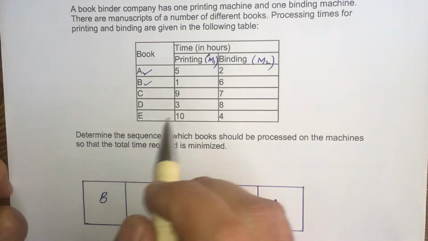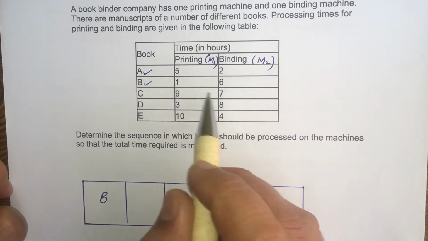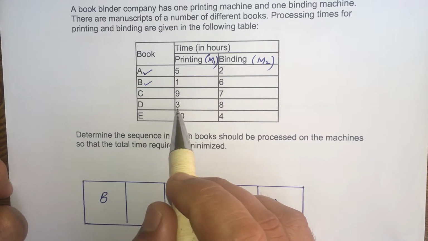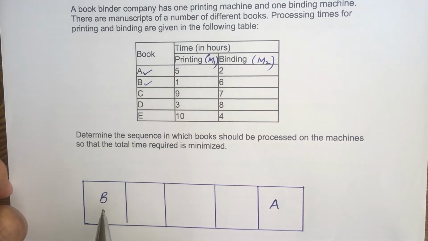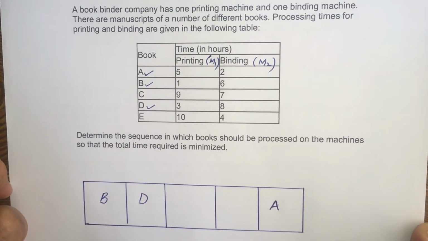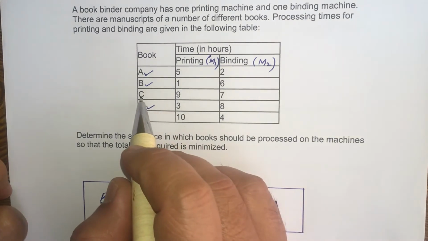Now C, D, and E. From C, D, and E, which job takes the least amount of time? Yes, it is D, and D takes the least amount of time in M1, so it has to be placed first. But since first place has been taken over by B, we place D as second. So we are done with A, B, and D. So finally we're left with C and E.